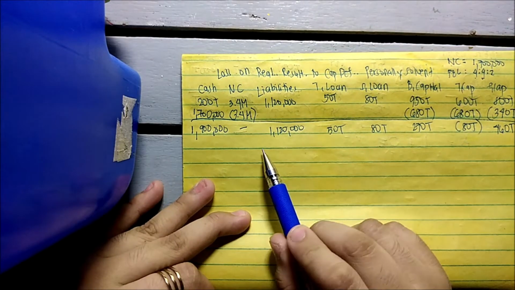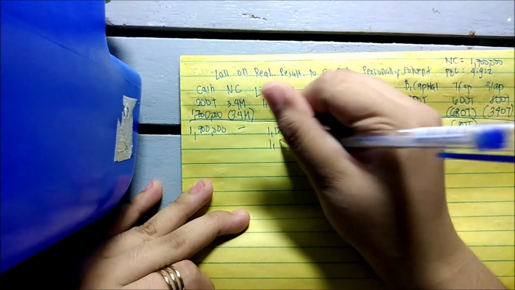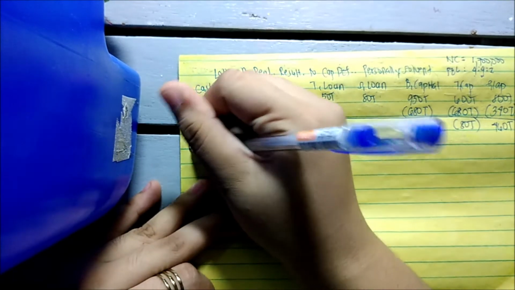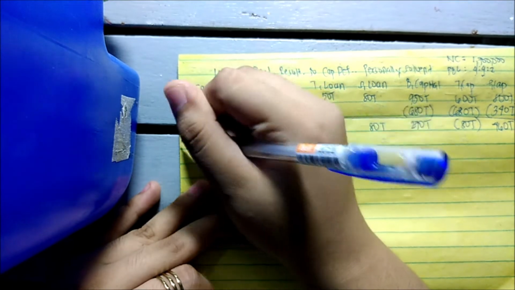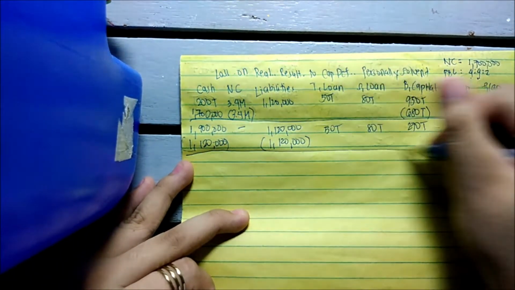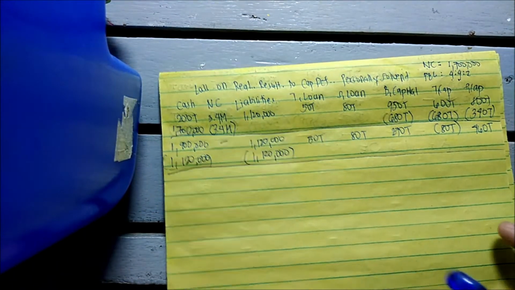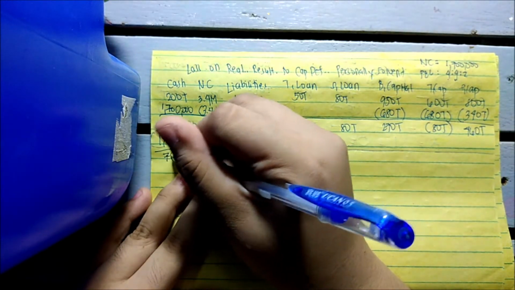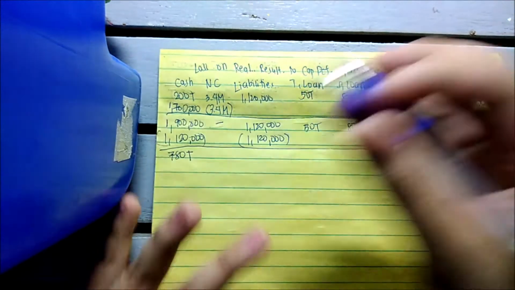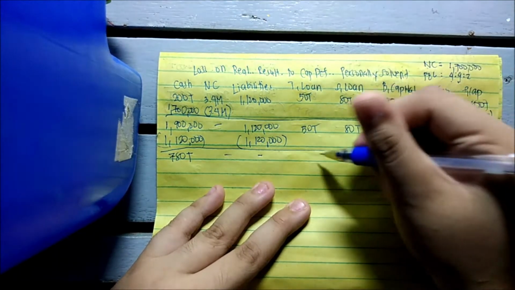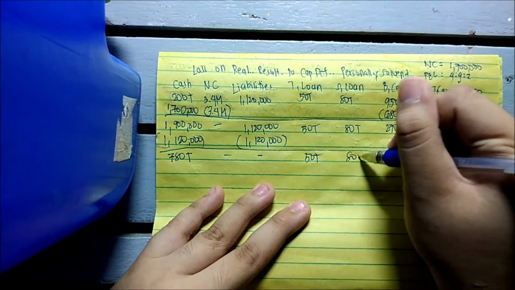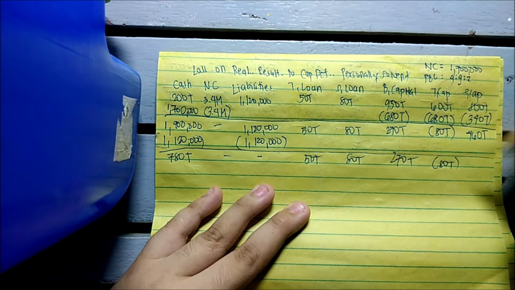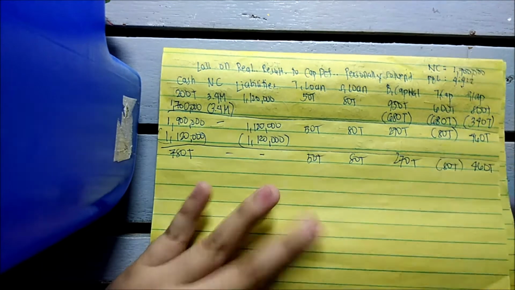Anyway, second would be payment to liabilities. Again, deduct it, zero out, but remember your parentheses to indicate na minus siya. So diri ato ang nabilin na cash is 780,000. Zero ni siya, zero. Bring down 50,000, bring down 80,000, bring down 270,000, bring down negative 80, and bring down 460,000.